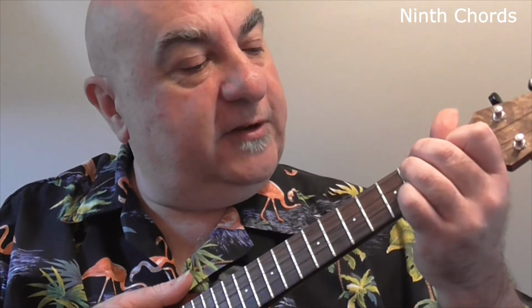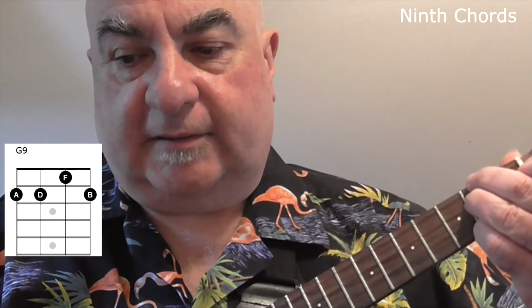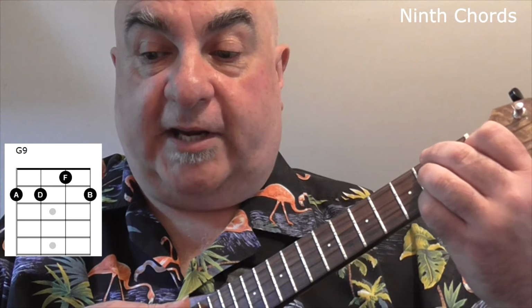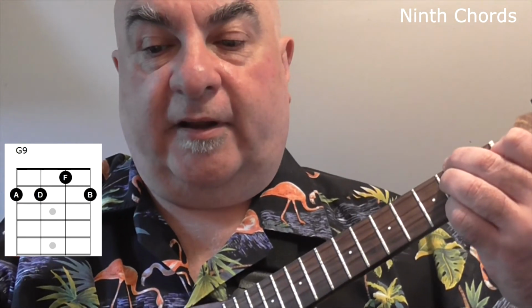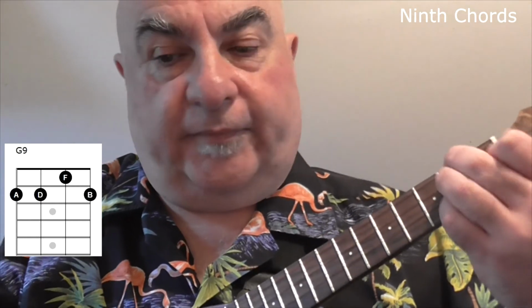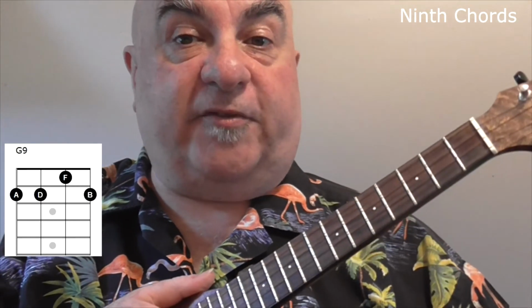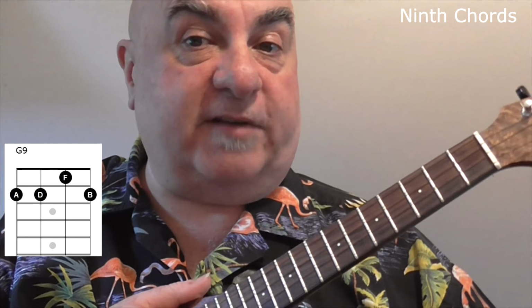Now we have a G ninth chord, which again misses out the root note G. The notes are A, D, F and B. And another possible name for this chord is B minor 7th flat 5th. So these dominant ninth chords can be used wherever you would otherwise use a dominant 7th, for example, in a 12-bar blues.